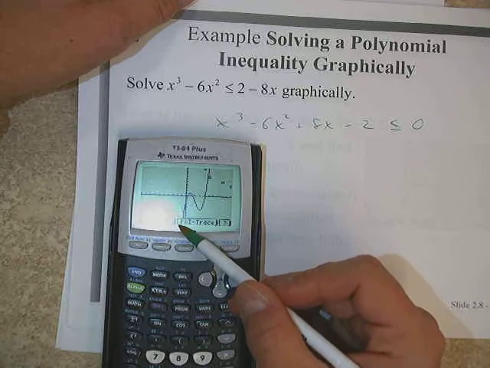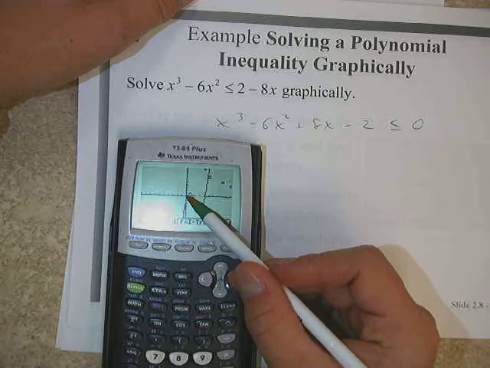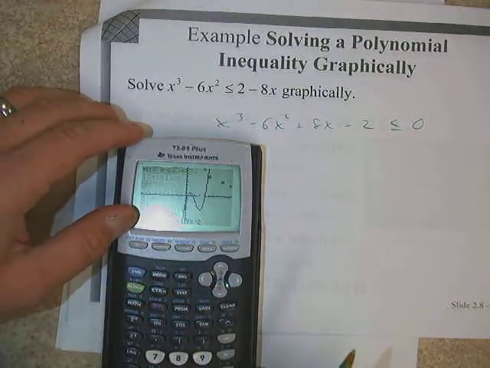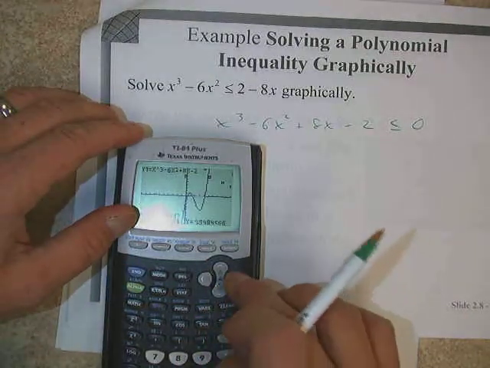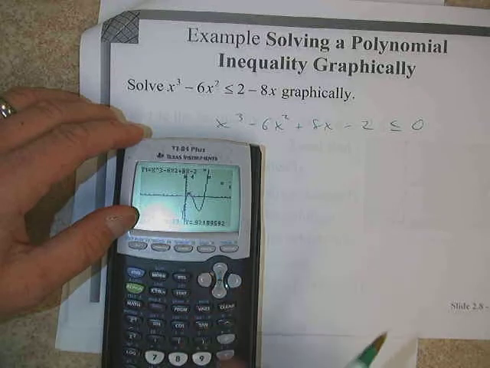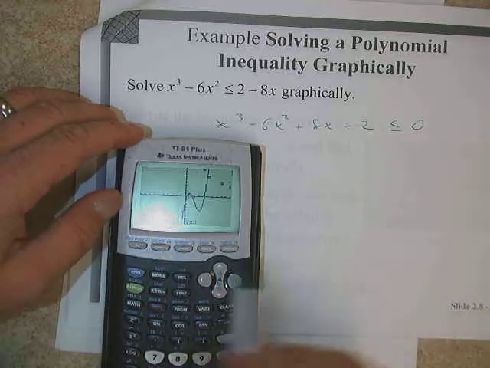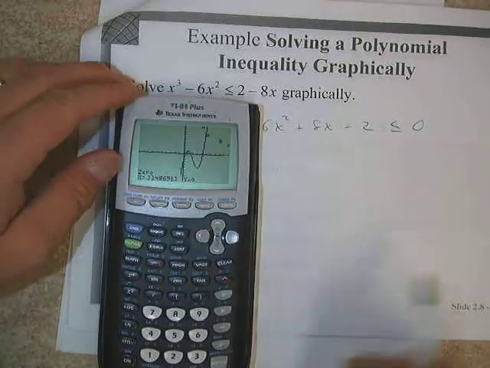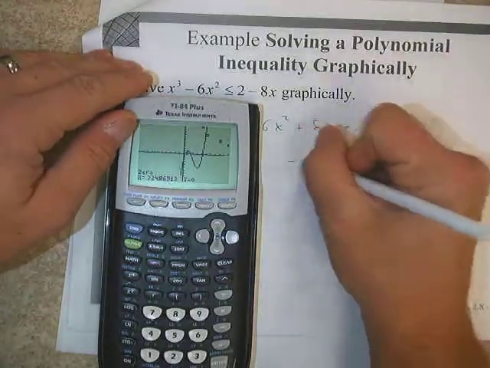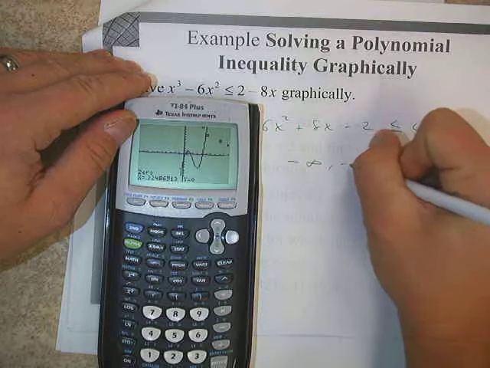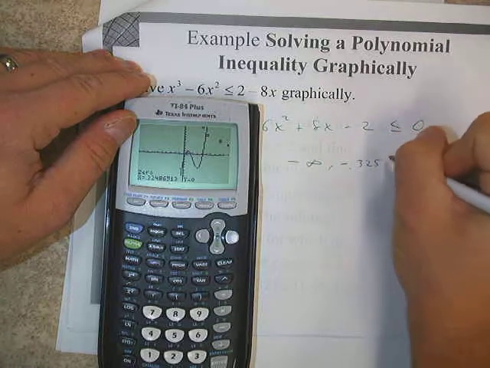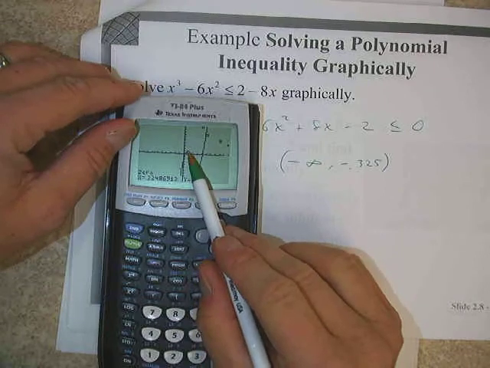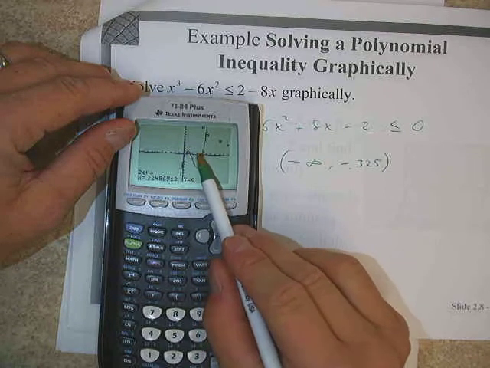And again, we're looking for when this is less than or equal to 0. When is this curve below the x-axis? So it looks like it's below the x-axis up until we get to that point right there. So let's figure out what that is by using our 0 command. Looks like 0.325. So we'll do 3 decimal places. So that means negative infinity to negative 0.325.